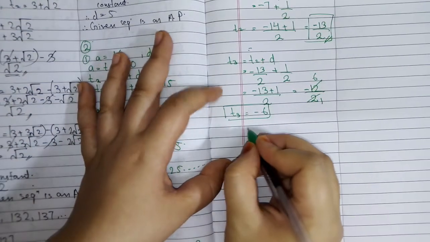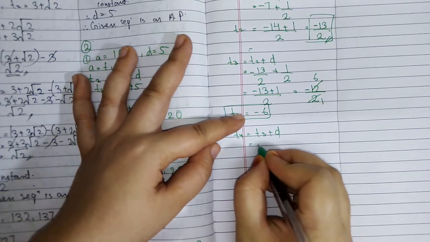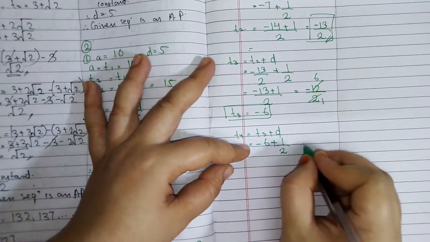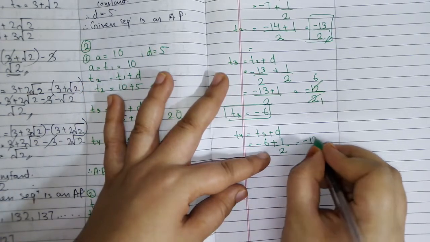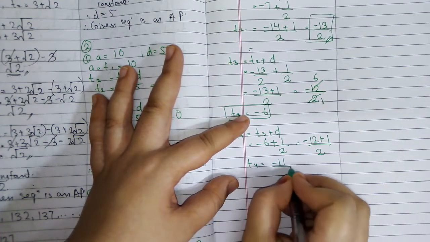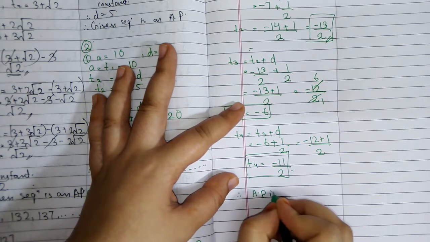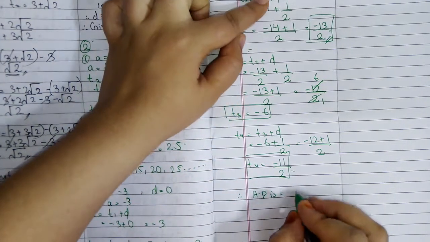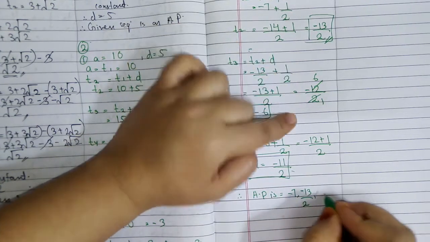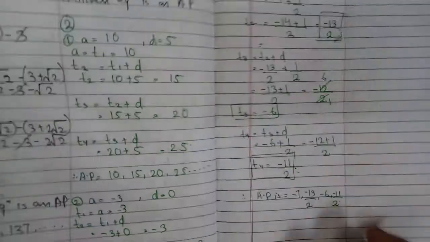Let's find T4 also. So students, T4 is T3 plus D, and T3 is minus 6 plus common difference D is half. So let's do cross multiplication. 2 6s are 12 plus 1 upon 2. So T4 is equal to minus 11 upon 2. Alright, therefore AP is equal to: first term is minus 7, second term is minus 13 upon 2, third term is minus 6, and fourth term is minus 11 upon 2.